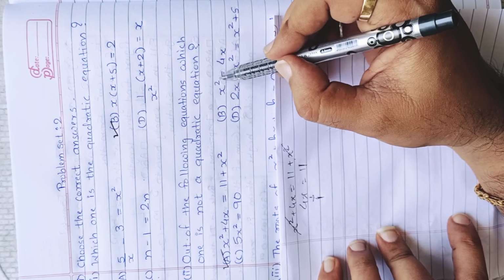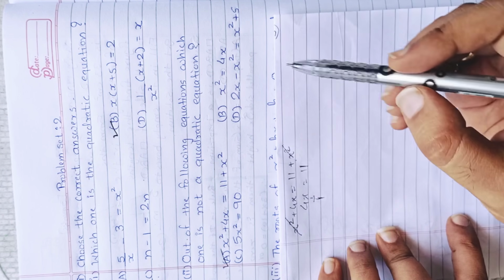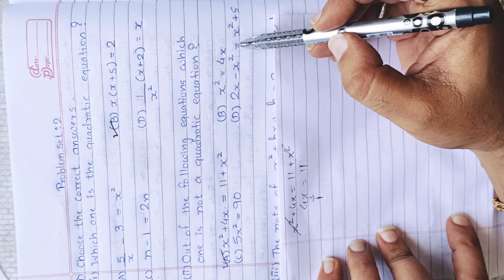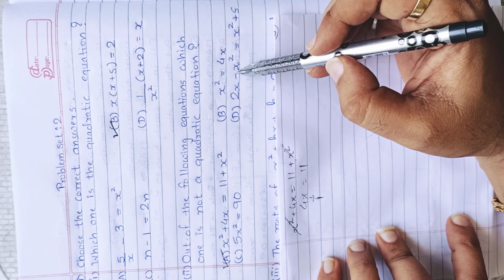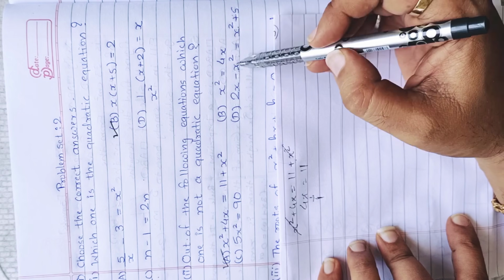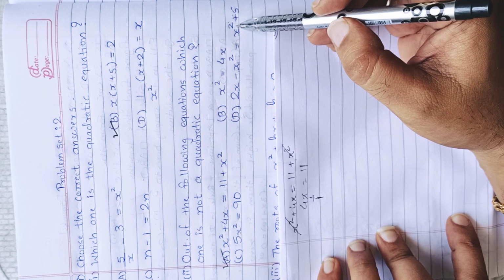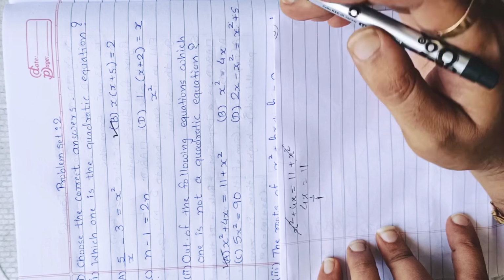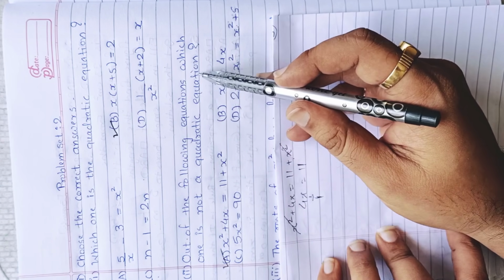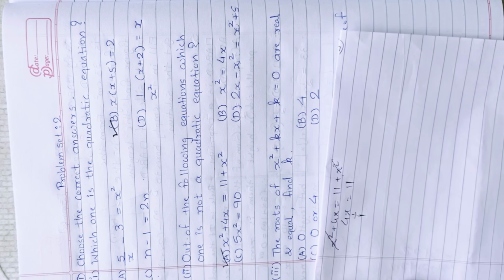Here the highest power is 2. So it is a quadratic equation. Here also there is x square on both sides of the equal sign. But here x square is in negative form. So as x square will go there, it turns into positive. So x square plus x square will be 2x square. So the highest power will be 2 only. So this is also a quadratic equation. The question is which is not a quadratic equation? Option A is not a quadratic equation.